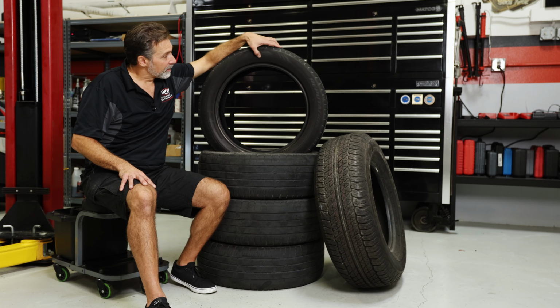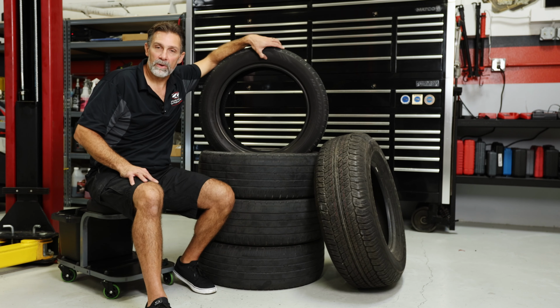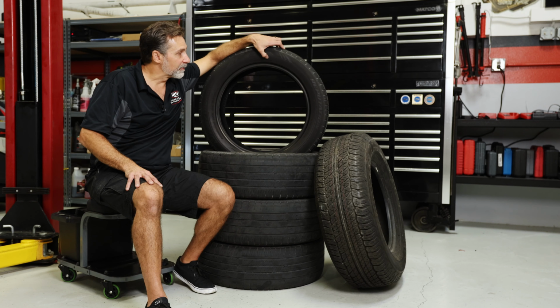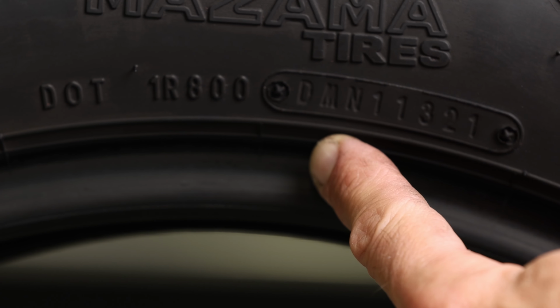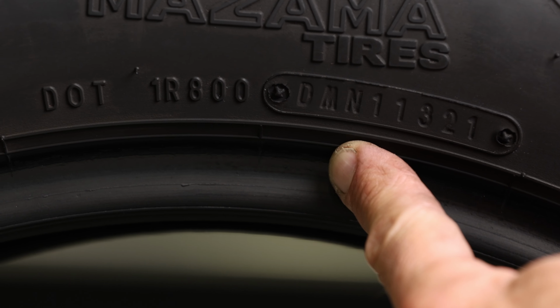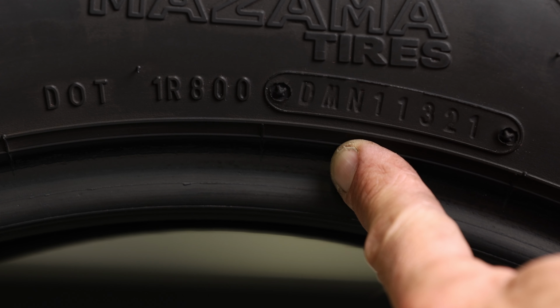So the first 2 digits out of the last 4 digits of this DOT number, or tire identification number, are going to indicate the week it was manufactured, and the second 2 digits are going to indicate the year. This particular tire is showing me it's 13/21, 13th week of the year 2021. It's really that simple. Check it out for yourself.